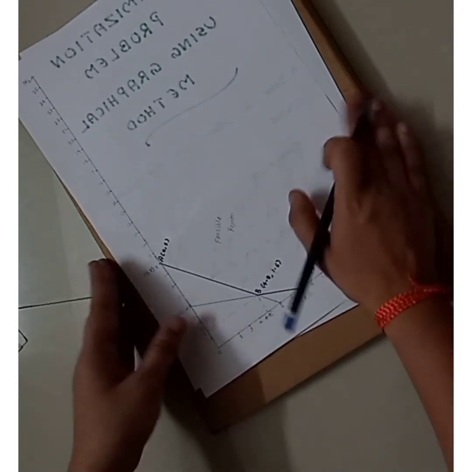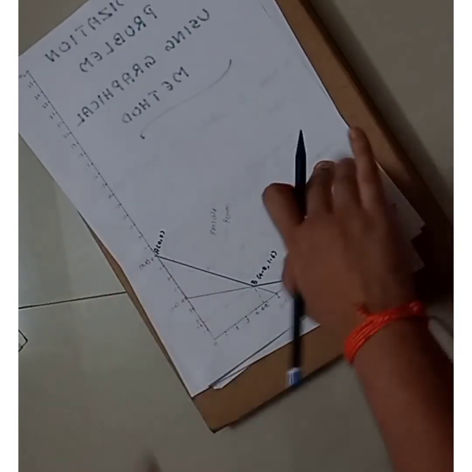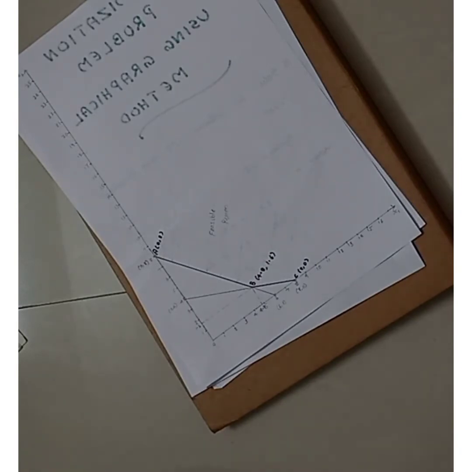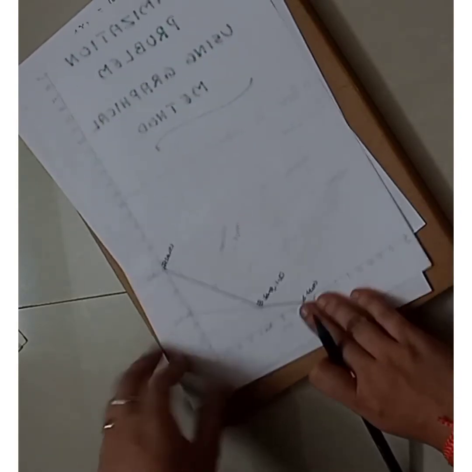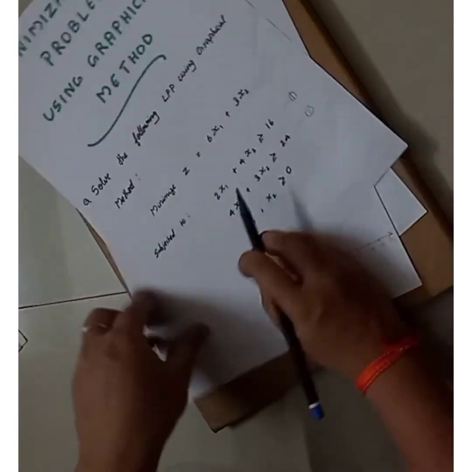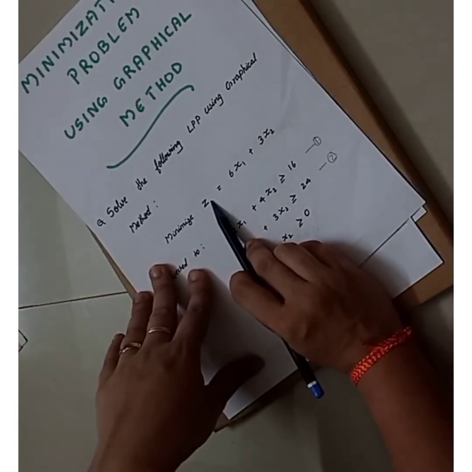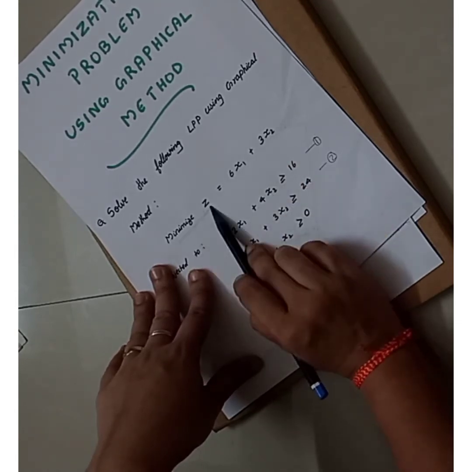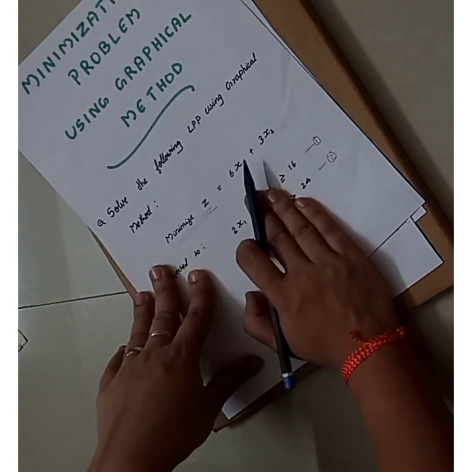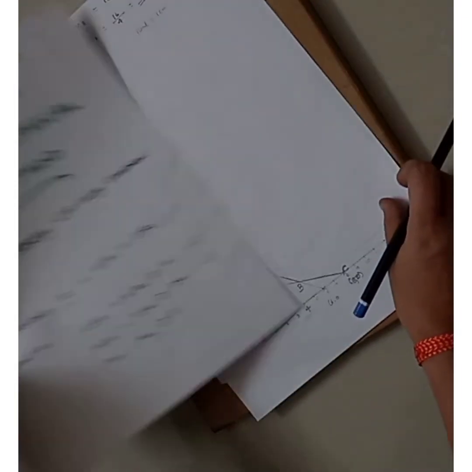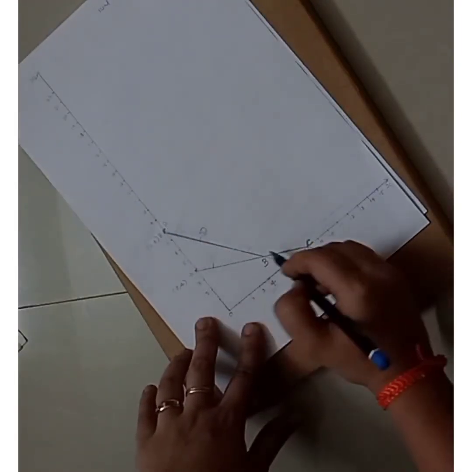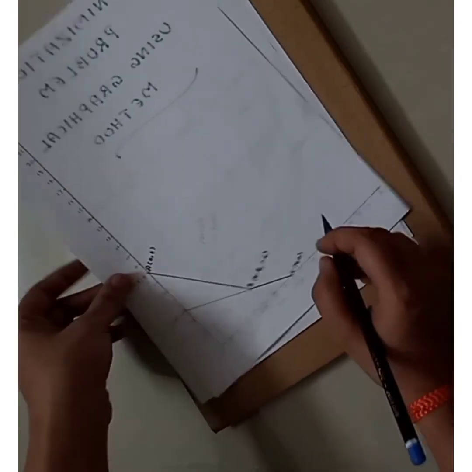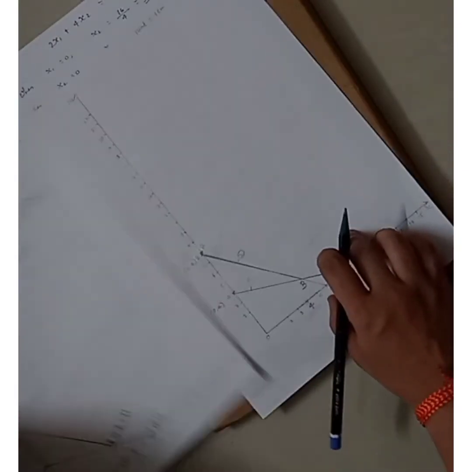Now, answer is not complete. The problem is not over. So, what you need to do is, you need to find an optimal solution. That means, what is our objective function? See, our objective function is minimize z equal to 6x1 plus 3x2. So, we need to find the minimum value of z in this particular problem. So, how you will find the minimum value of z? So, we have these points. So, we need to find the minimum value of z. So, this coordinates is also known to us. So, again, you will have to find out what is the value of z.